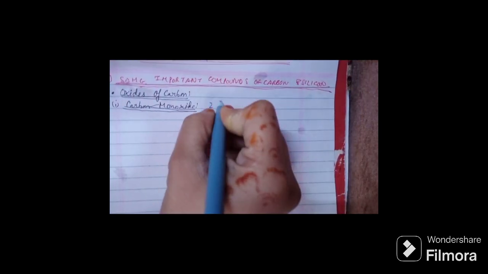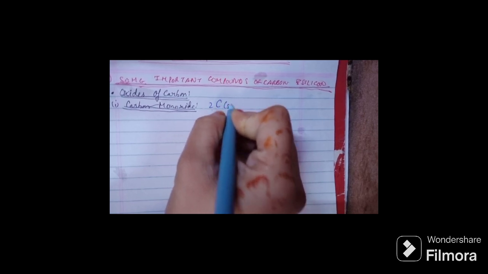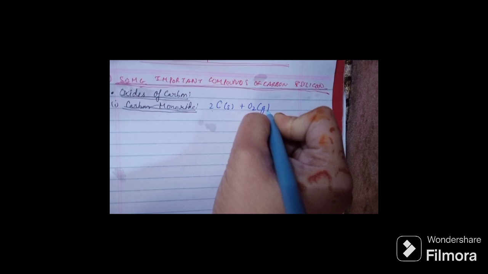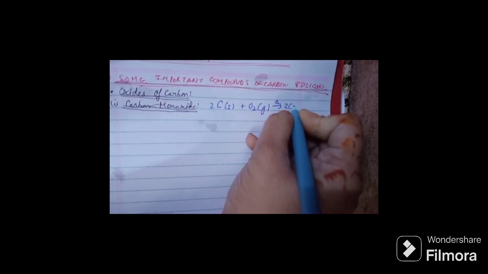In carbon monoxide, the direct oxidation of carbon in a limited supply of oxygen or air yields carbon monoxide. So for that we'll be having 2 C, which is solid, plus O2, which is gas, will give, in the presence of heat, 2CO.